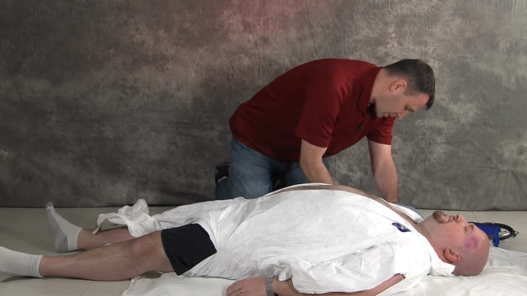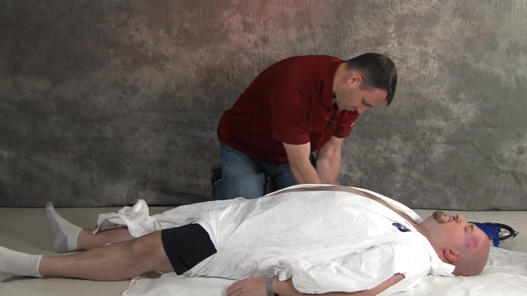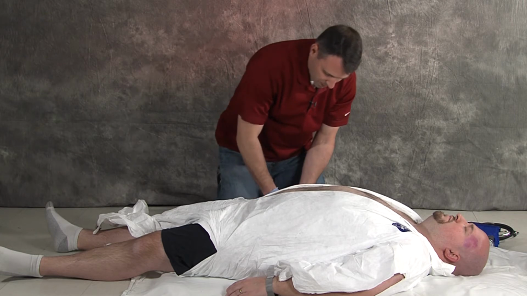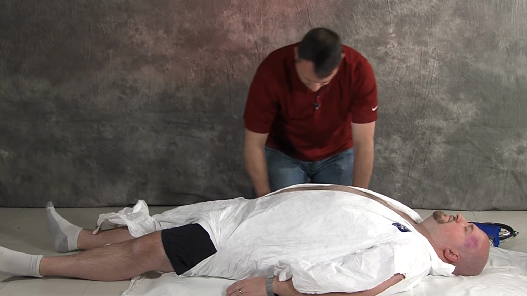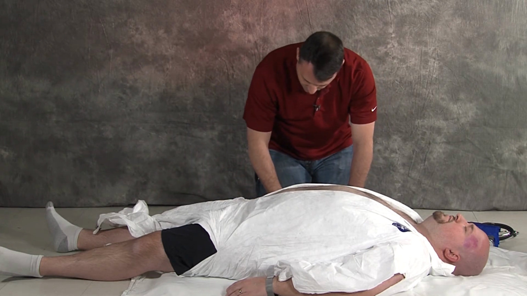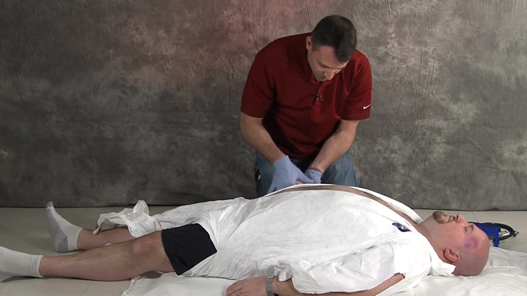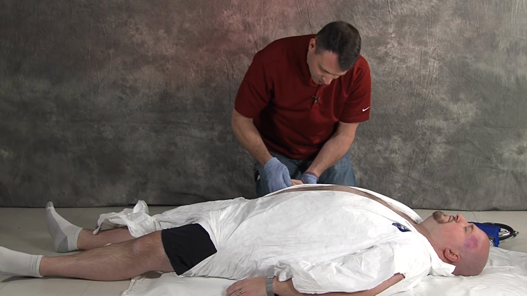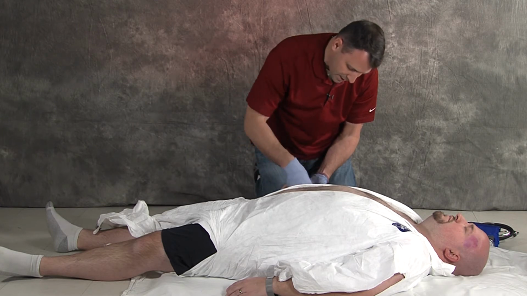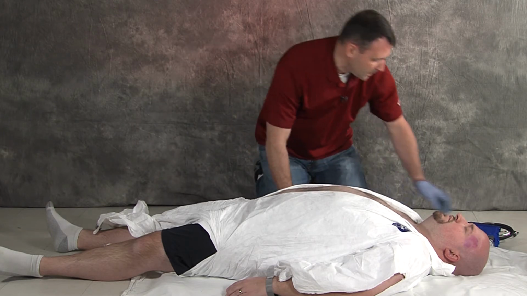So now I'm going to assess the upper extremities, this right arm once more here. Do I find anything with this arm? No. Checking for a pulse to make sure that it's still present. Checking for tenting, for dehydration. I ask if he can squeeze. I check capillary refill. I look for any medical alert tags. Do I find any? No.